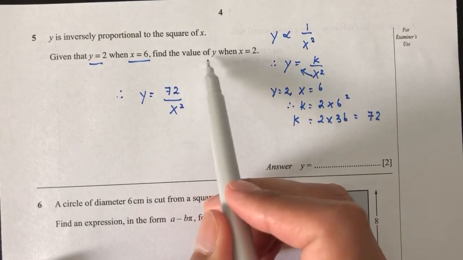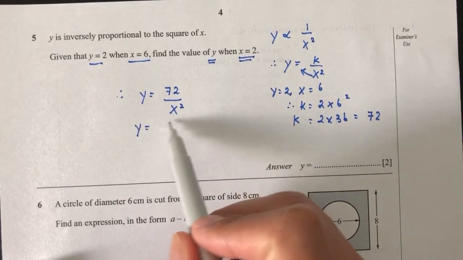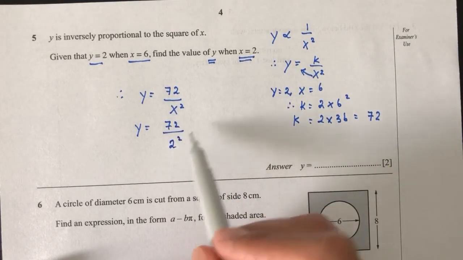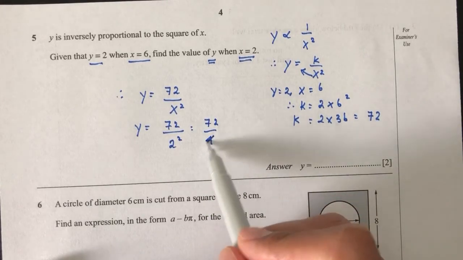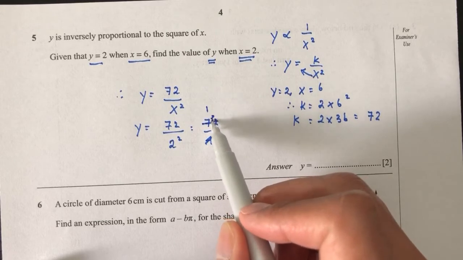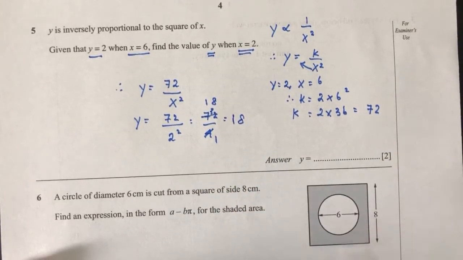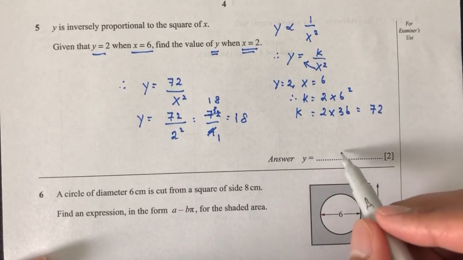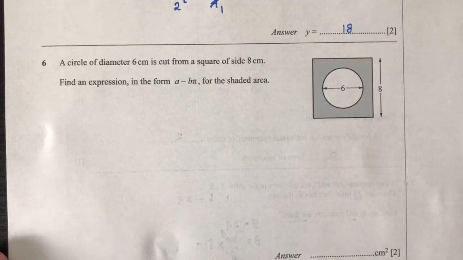Now find the value of y when x equal to 2. So y equal to 72 divided by 2 squared. 72 divided by 4, what do we have? 4 into 7 is 1, remainder 3, and then 32 divided by 4 is 8. So y will be equal to 18 when x equal to 2. So your answer for part 5 is y is 18. Now moving on to question 6.